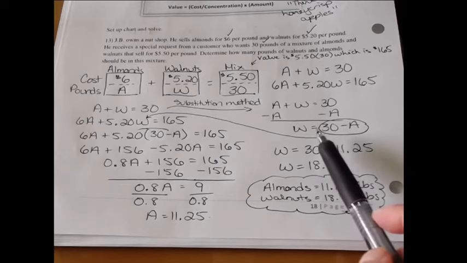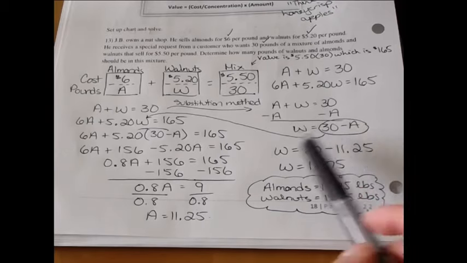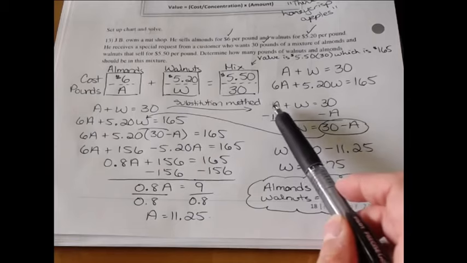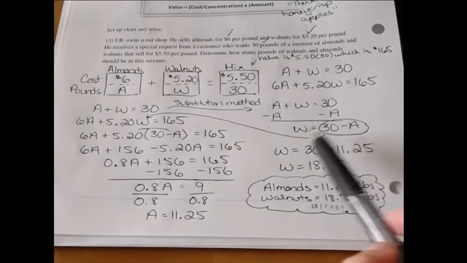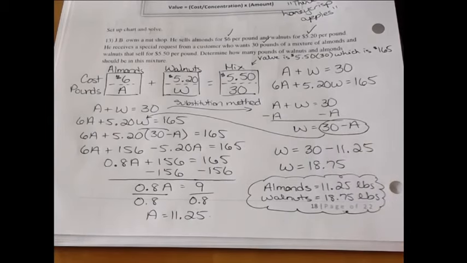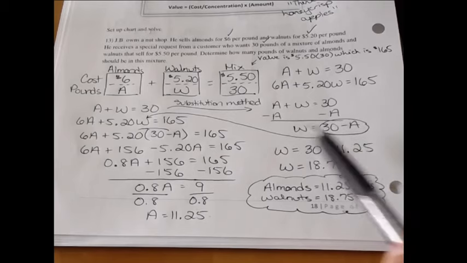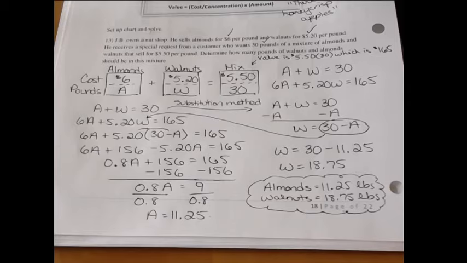Always make sure you plug it back into one of the original equations so that way you can solve for the other. If you're thinking, hey, you manipulated this equation, this is not an original, just notice all I did was bring over the A, so it's a very simplistic version or derivation of what I had originally. So I'm comfortable plugging it into this one. All right, let's turn the page. Let's do it again.